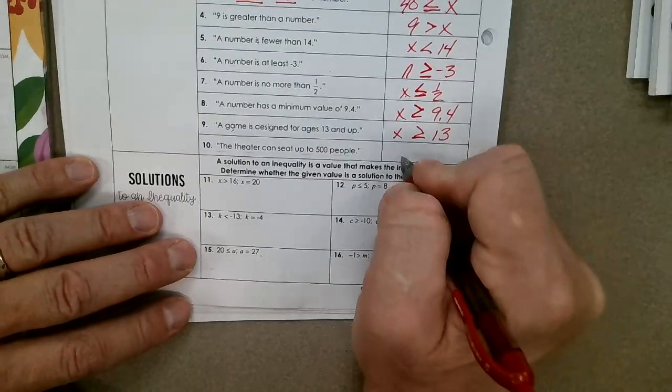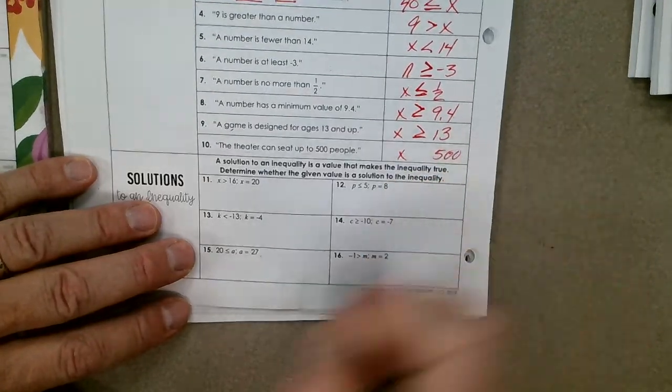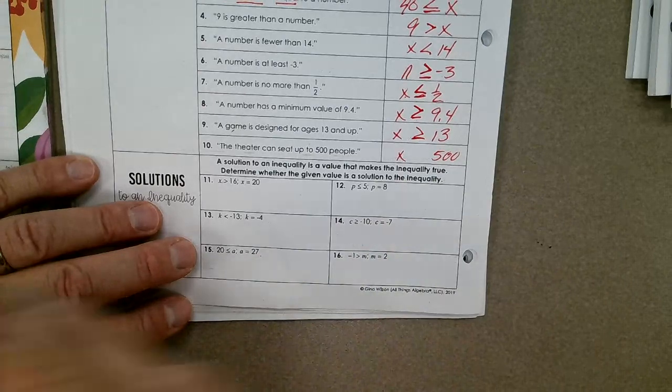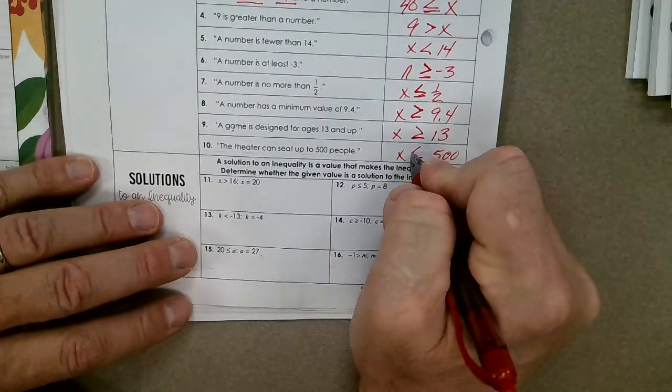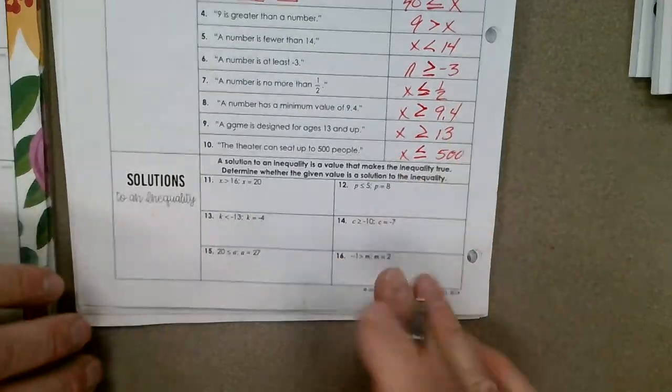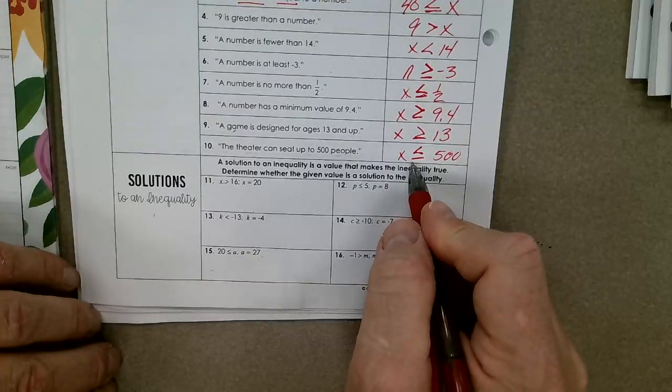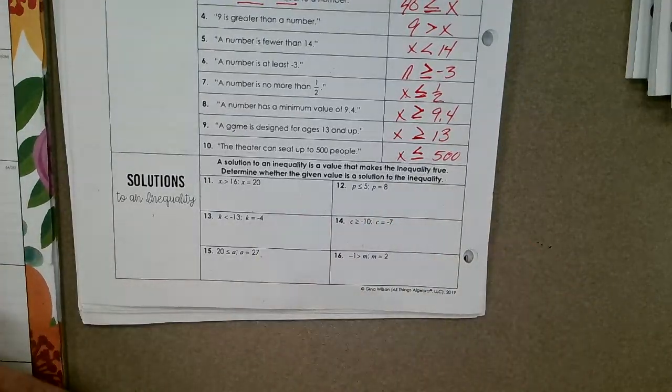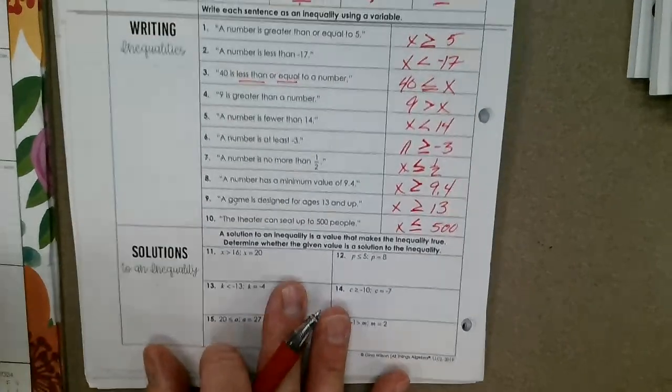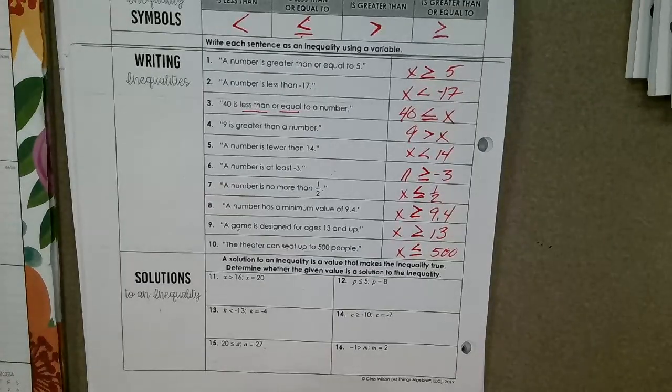Up to. So here's x. Here's 500. Up to 500 is equal to 500, but cannot be 501. Could be 499, 498, and so on. So those are tricky as you write them. You have to read them and talk to yourself as you go through those.